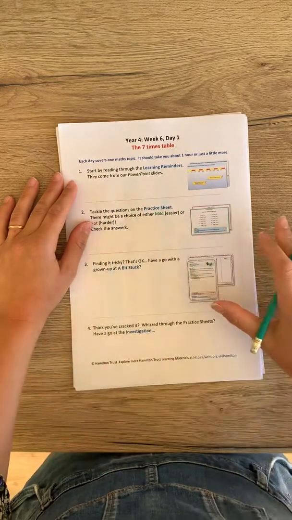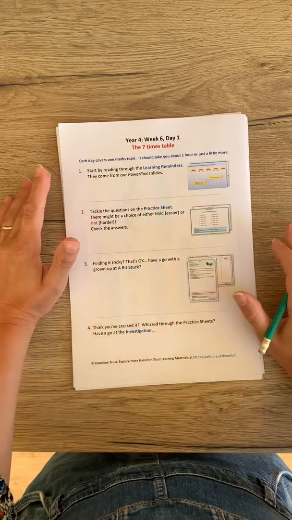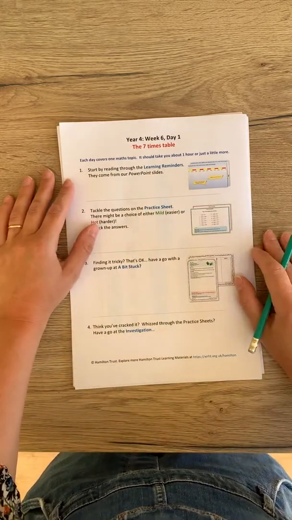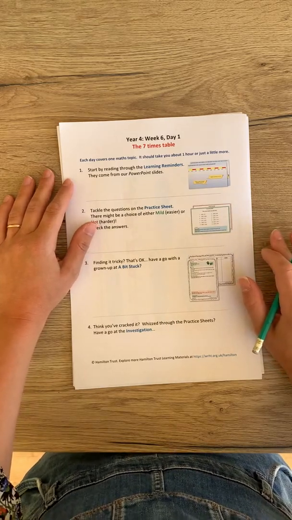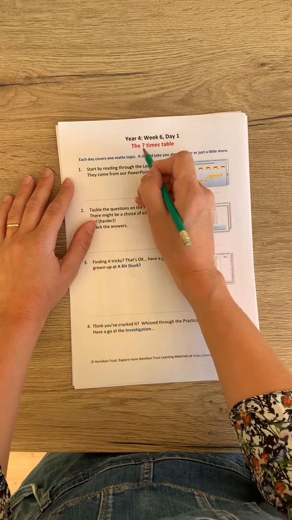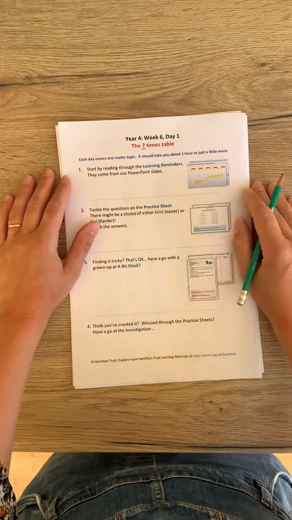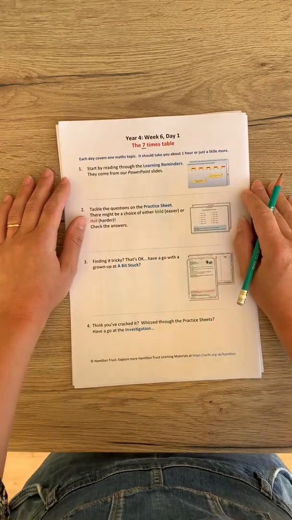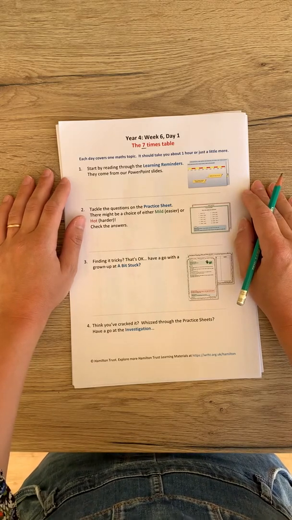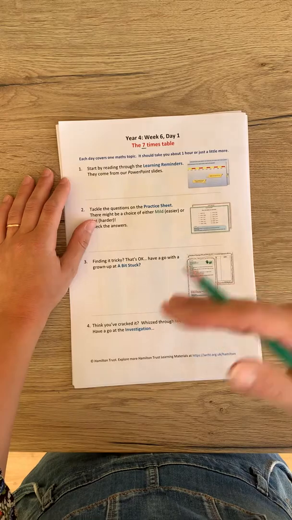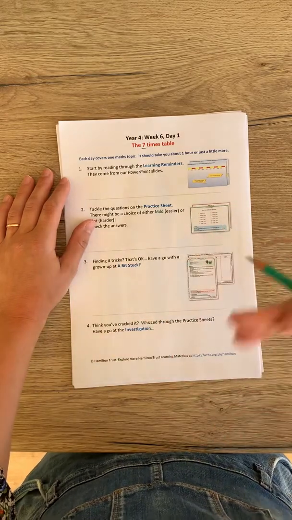Some of you I know will whiz through these. Some of you will maybe need a little bit more practice. If you do find this lesson particularly difficult and you don't think you're confident with the 7 times table just yet, maybe spend 10 or 15 minutes today on TT Rockstars, practicing your times tables. Like everything, the more practice you do, the better you will get.